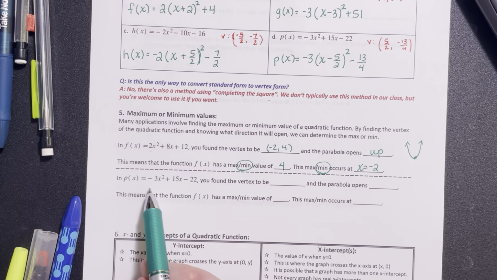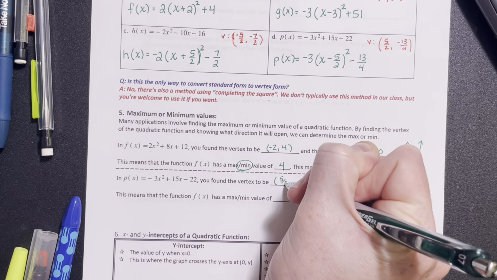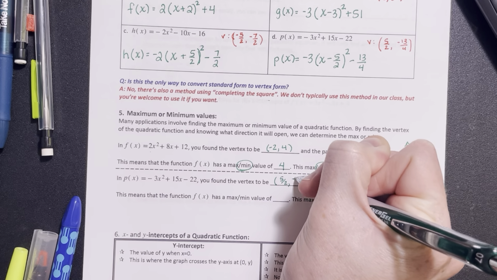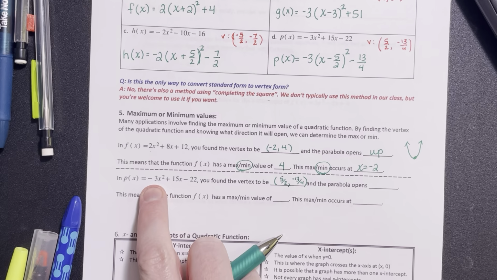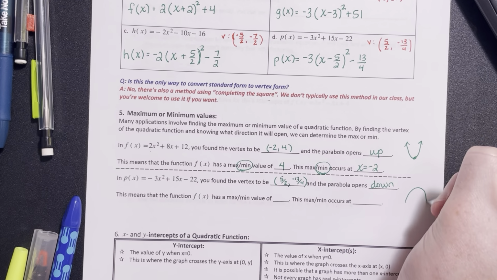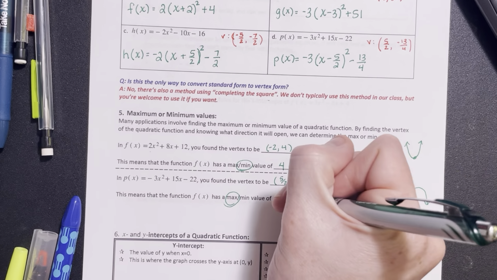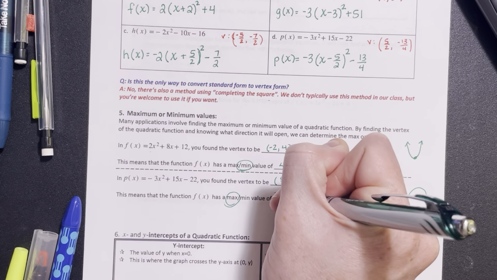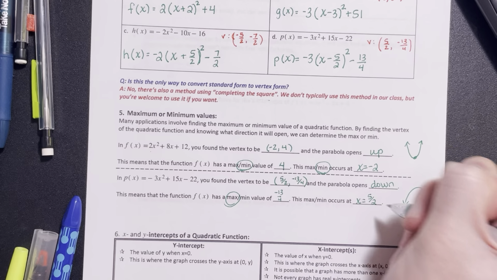If we're looking at this equation, p of x, that's the fourth one that we had previously done. The vertex was (5/2, -13/4). Because a is negative, our parabola opens down. This is going to create a maximum. So we have a maximum value of -13/4. This maximum occurs when x is 5/2.